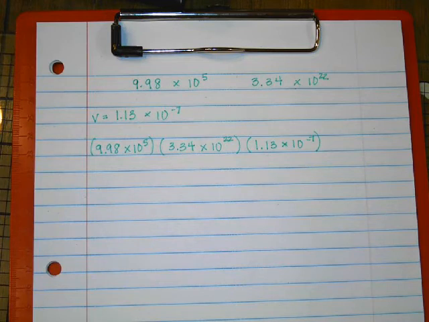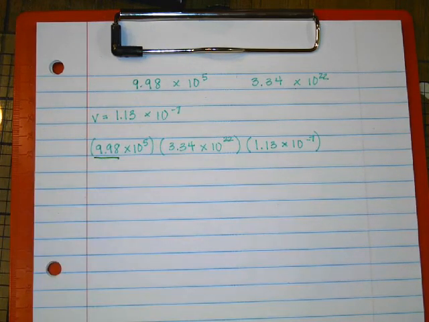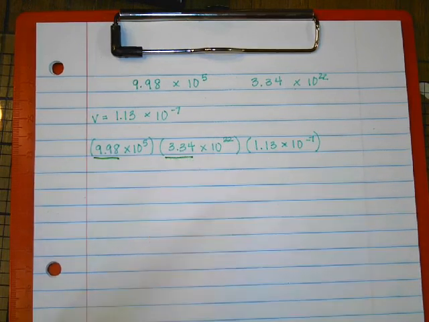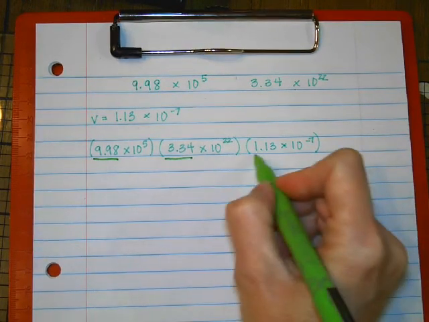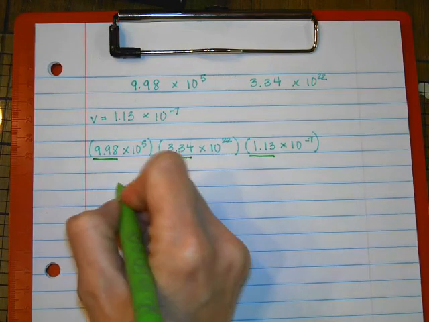All right, so we're going to use the same concept we did earlier in the lesson. We're going to identify our constants or our coefficients, and then whatever has the same base. So our coefficients are 9.98, 3.34, and 1.13. Those are your 3 coefficients. So I'm going to write those down.